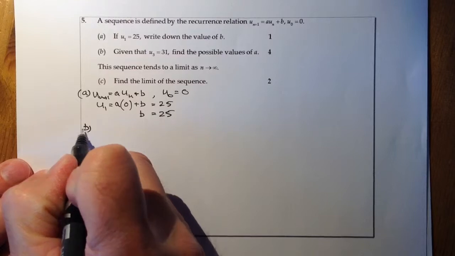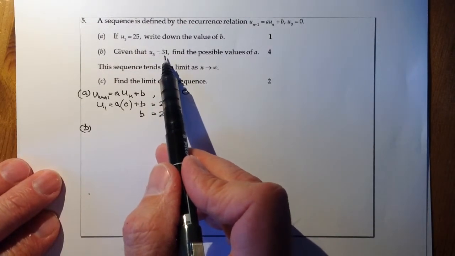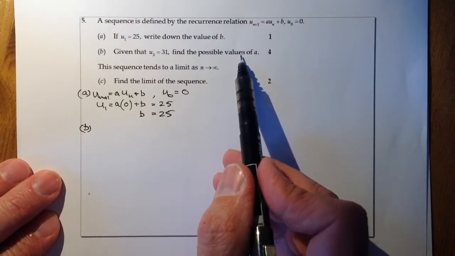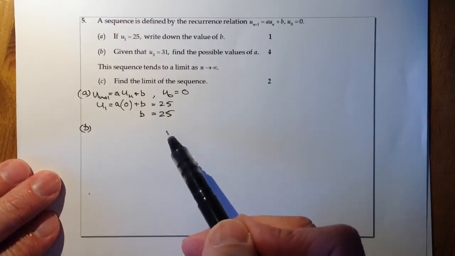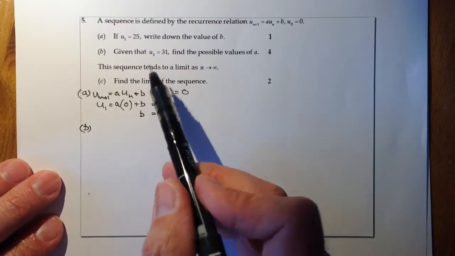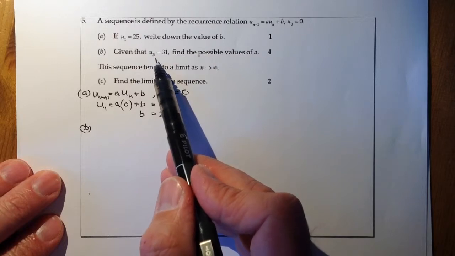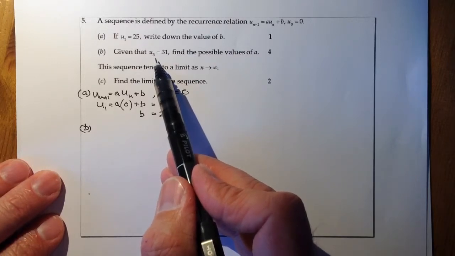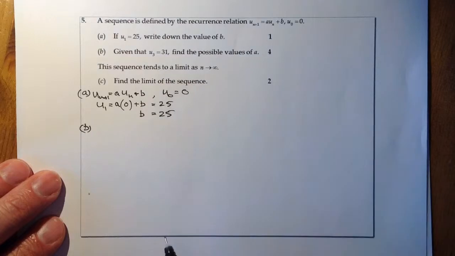Let's move on to part B. Given that u3 is equal to 31, find the possible values of a. So that's a 4-mark question. Okay. Right, so let's build up a bit and we'll try to find out u2, and then we'll go forward and we'll work out u3 from there. And we'll probably have some sort of equation for that, and we'll just be able to solve that, I'm sure, when we work through.